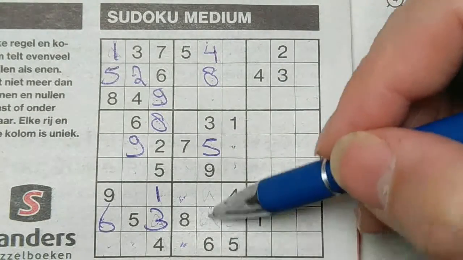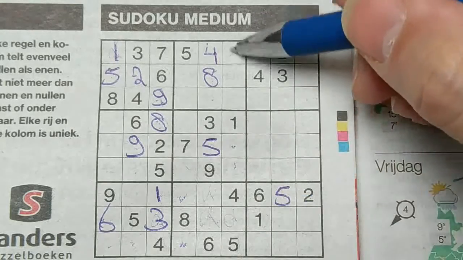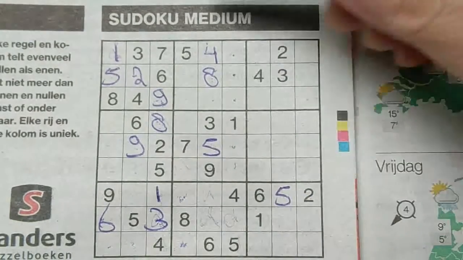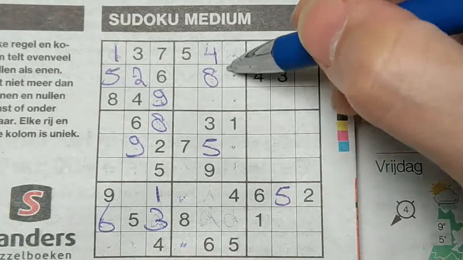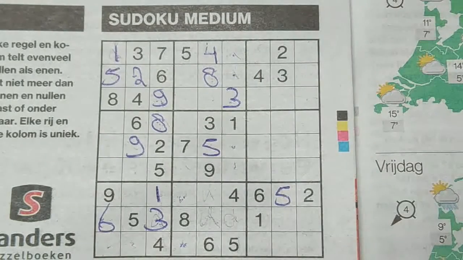3 in the middle column. So in the column next, the only 3 places for a 3 is here, here or there. But we have a 3 there, no 3 here. We have a 3 there, no 3 there. Only place for the 3 should be here. Yes, the 2.